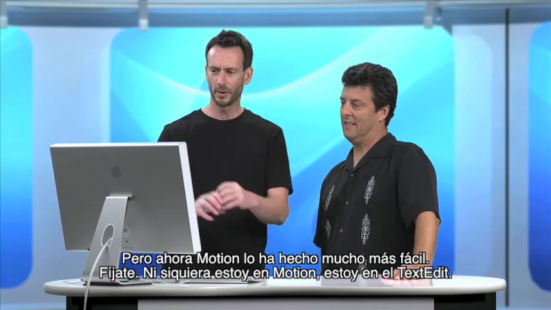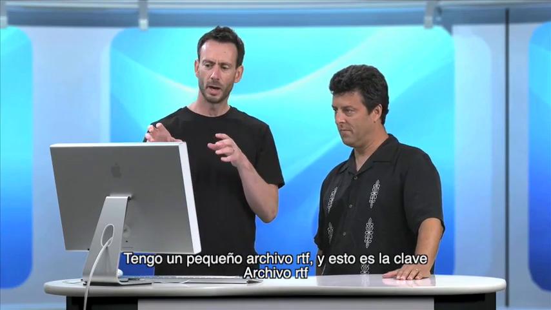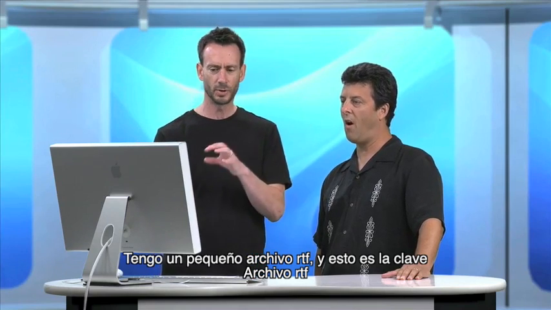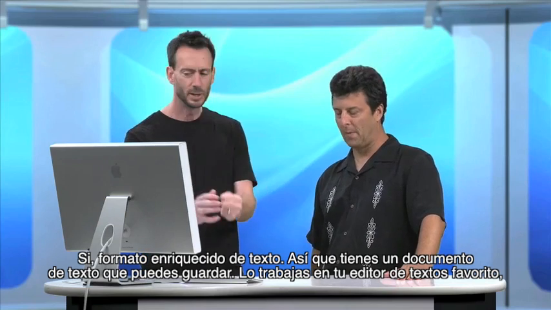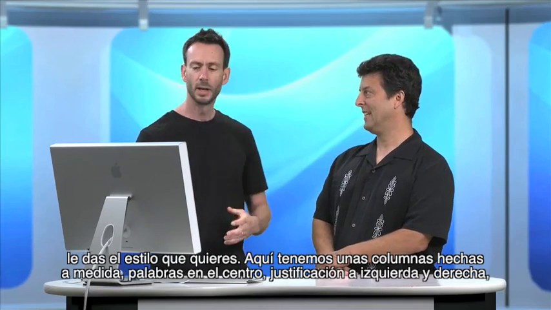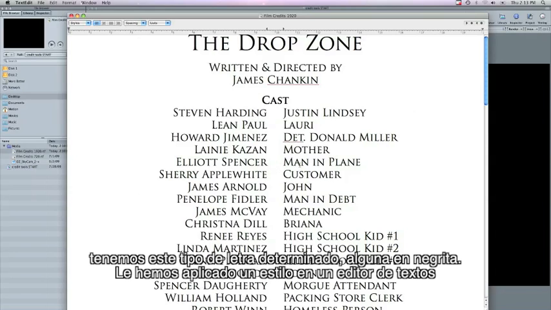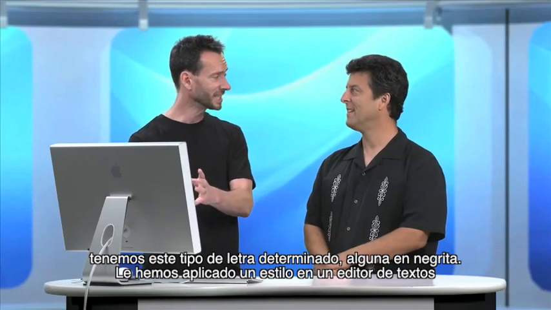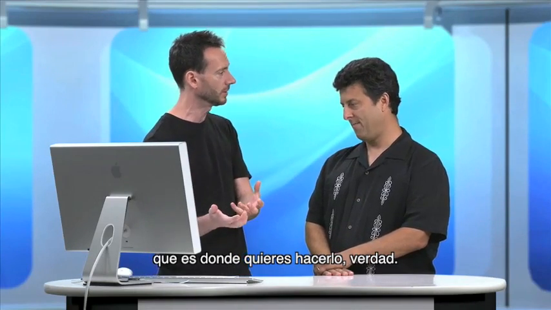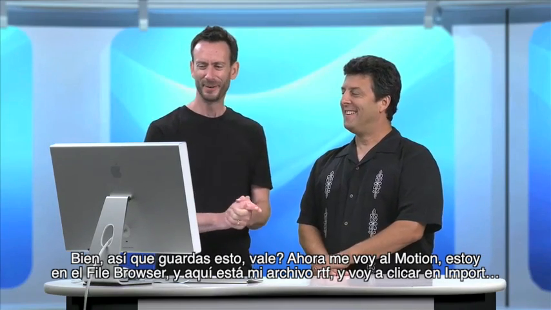And check this out. Here I am. I'm not even in Motion. I'm sitting here in TextEdit. I just have a little RTF file. That's the key because we are going to import rich text format. So if you have a text document that you can save, you work in your favorite text editor. You style the text the way you want. Here we've got some custom columns set up where we have some words centered, and this left and right justifying. We've got a certain font. Some of it's bold. So it's all been styled in a text editor, which is where you want to do this, in the rich text format. RTF, rich text format. Not the poor text format. Sorry. Okay, so you save that.